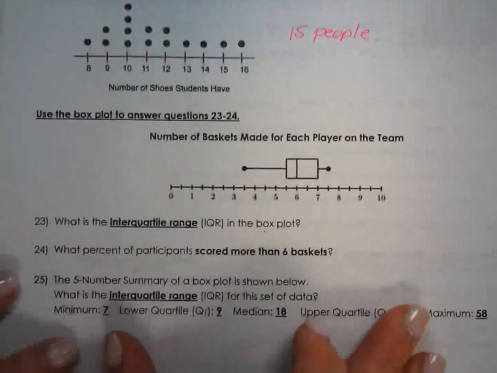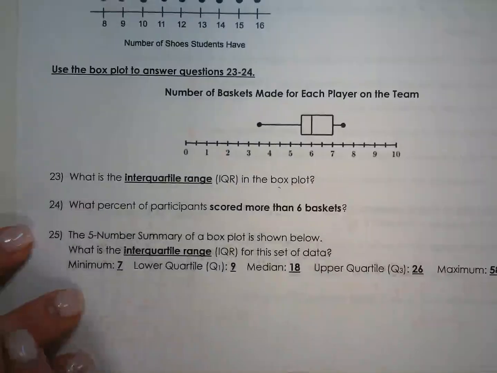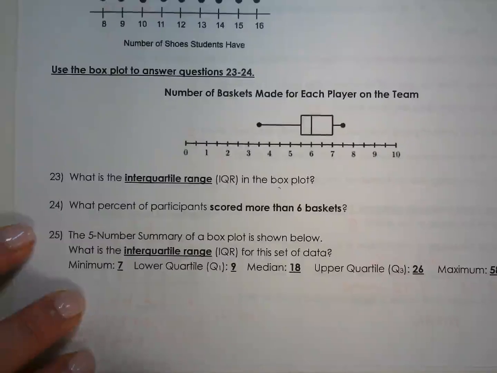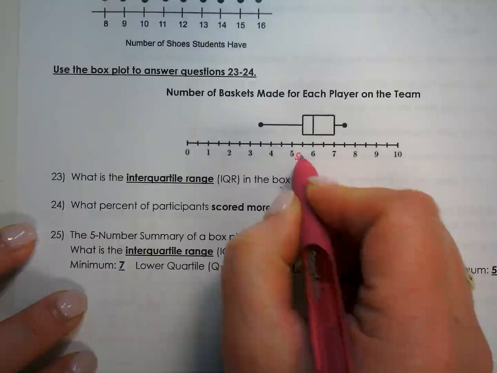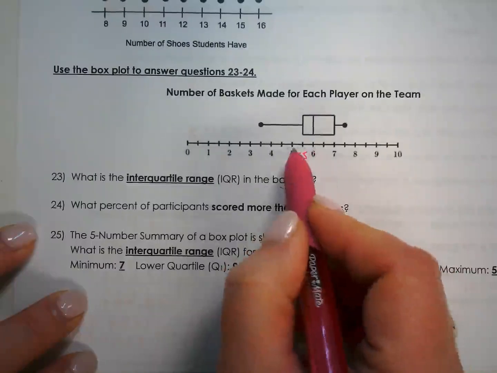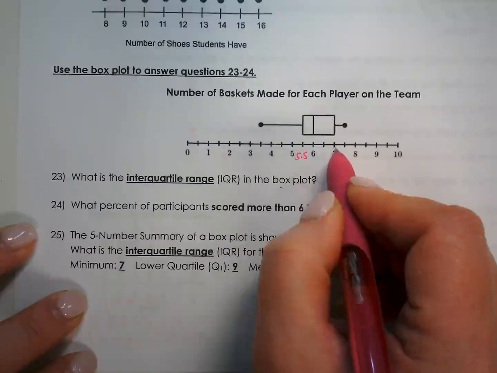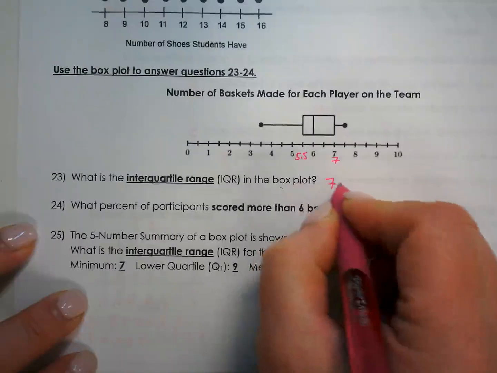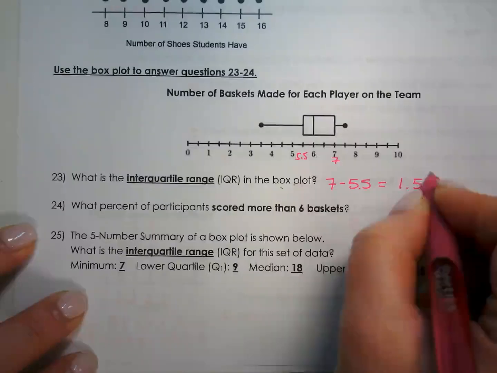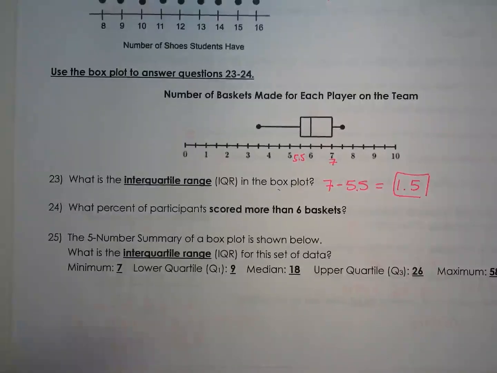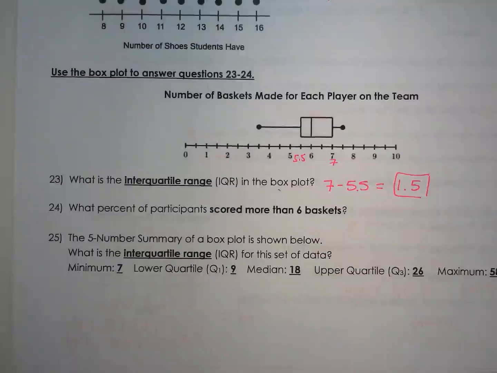We're going to use the box plot to answer these questions for 23 and 24. What is the interquartile range? Again, we take our Q1, which is 5.5. It's right between 5 and 6. And our Q3, which is 7. So it'll be 7 minus 5.5, which equals 1.5. Remember that an IQR is a range, but it's the range of the middle part of our data. So it's the range of the 50% of our data that happens to be in the middle.